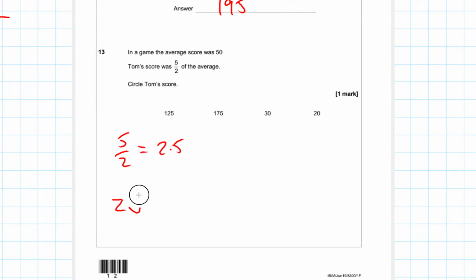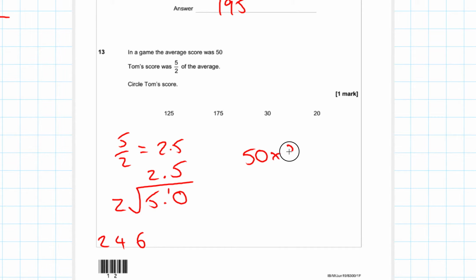Other way around. So it's 2 divided by 5. So 2 divided by 5, so we've got 2, 4, 6. So that means that 2 goes at the top. And then that has a remainder of 1. And then 10 divided by 2 is 5. So it's 2.5. So it's going to be 50 times 5/2, which is 50 times 2.5.